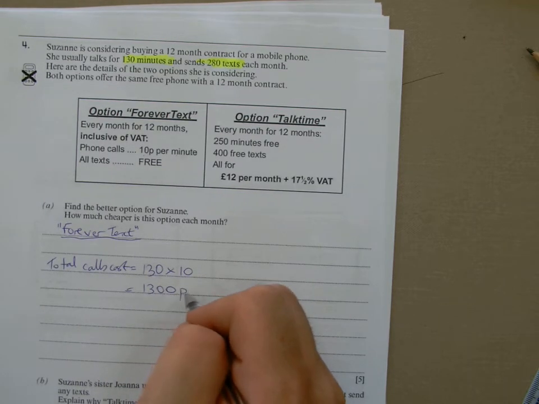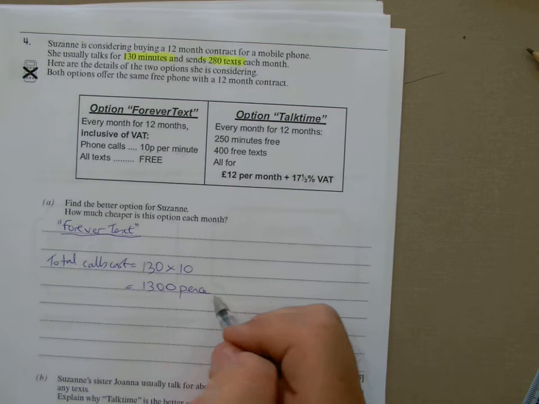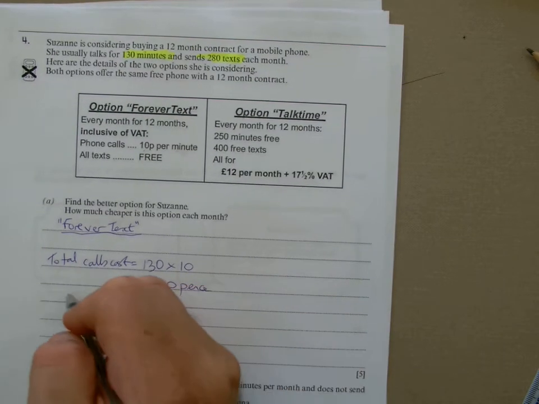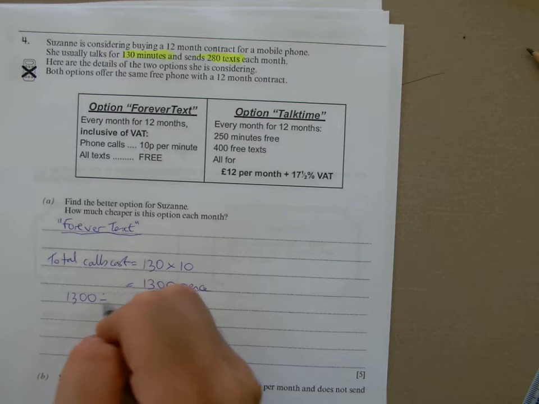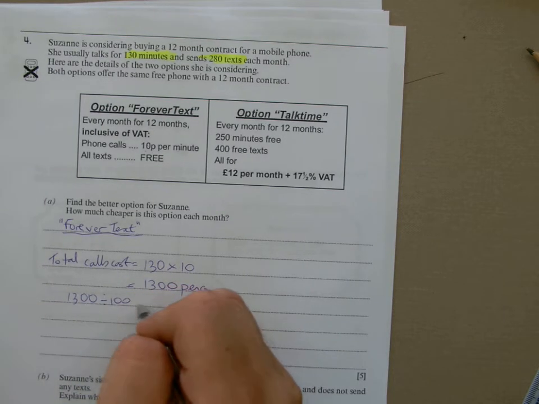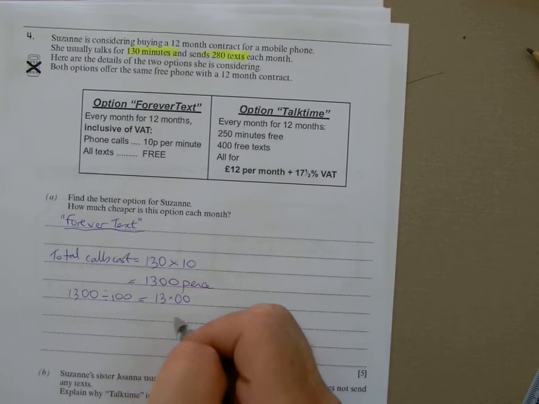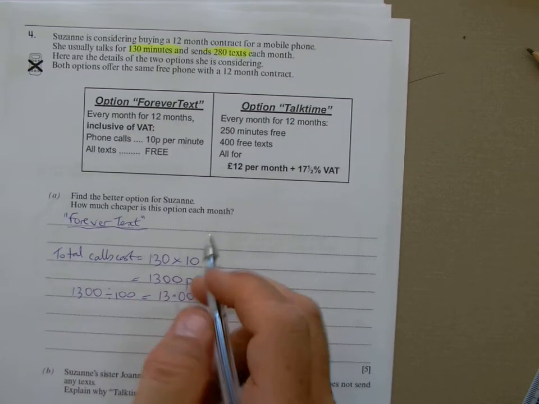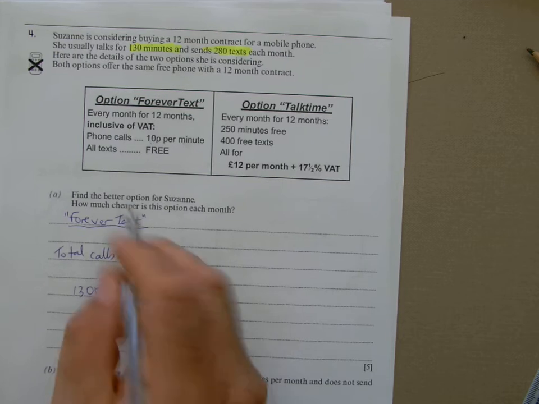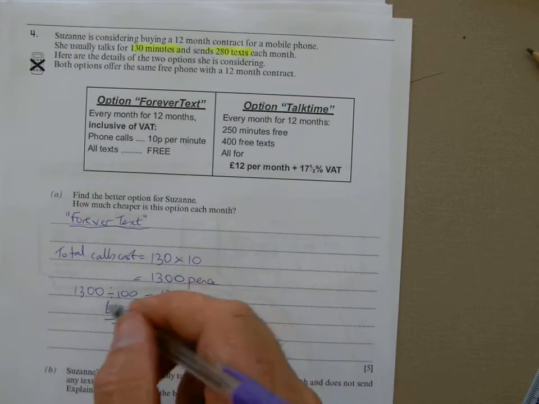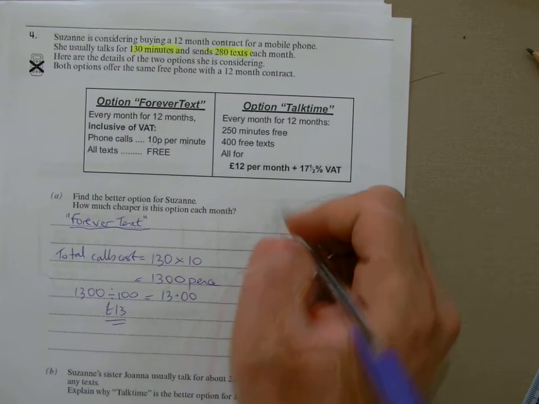That'll be in pence, won't it? Okay, 1,300 pence. To change to pounds, you need to divide by 100, because there's 100 pennies in a pound. So that'll be 13 pounds, okay? Divided by 100, 2 zeros will go, and so 13 pounds in total. And texts are free, so she doesn't have to pay anything there. Okay, so 13 pounds for that one.